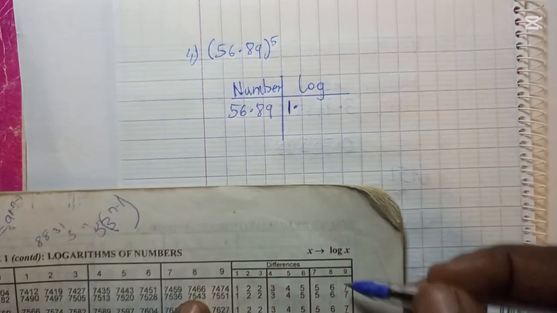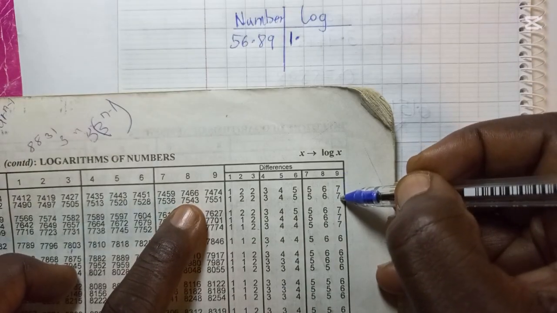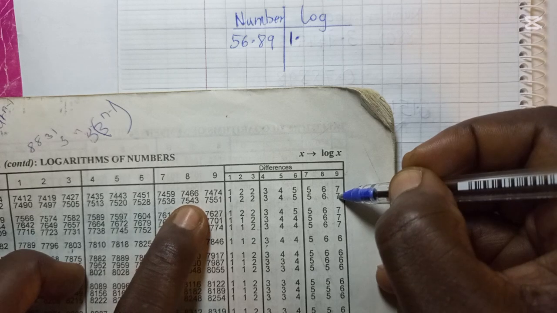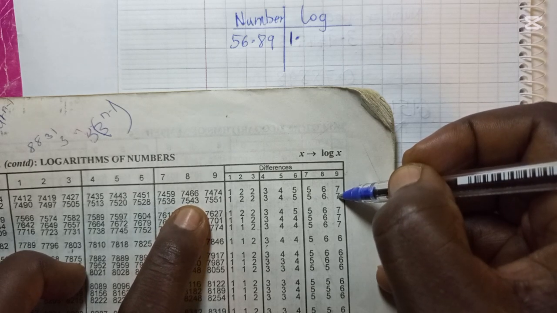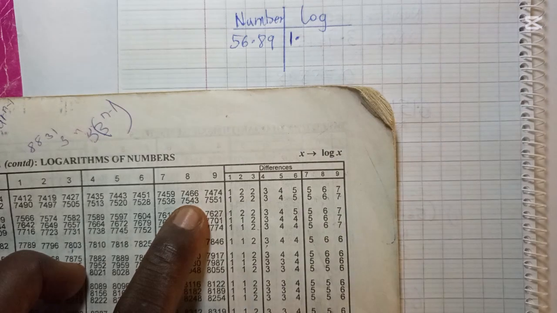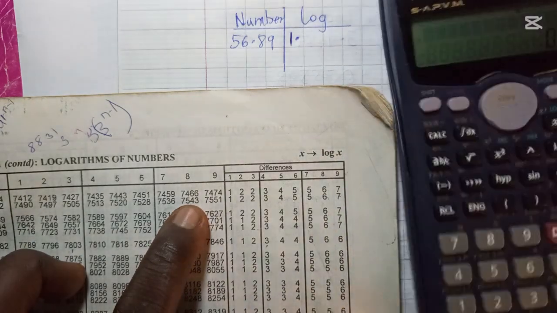Difference 9 here is 7. So 7543 plus 7 will give us 7550.